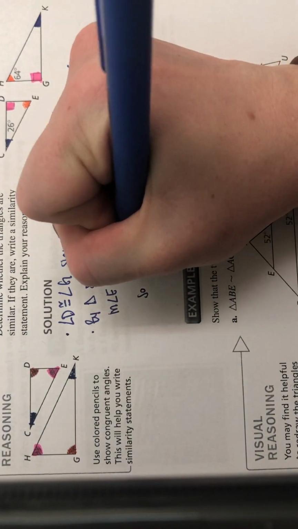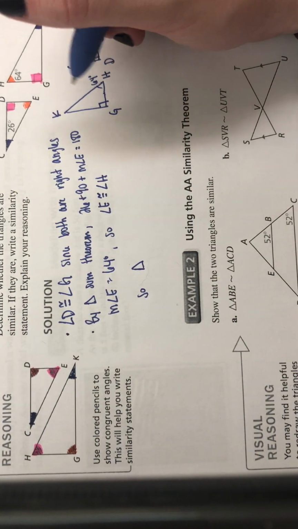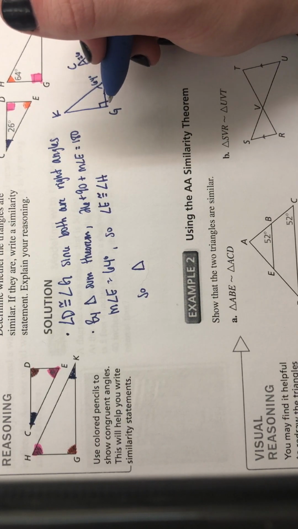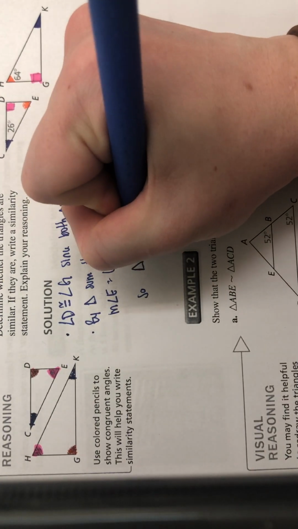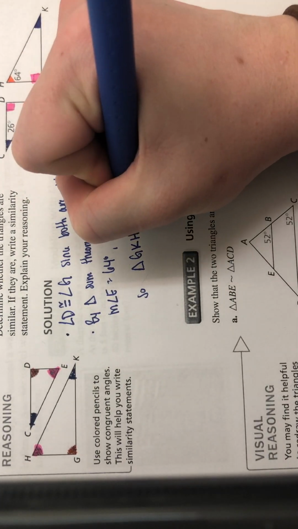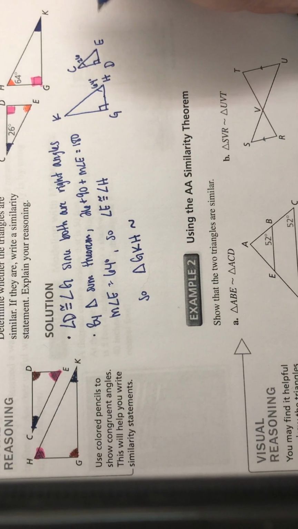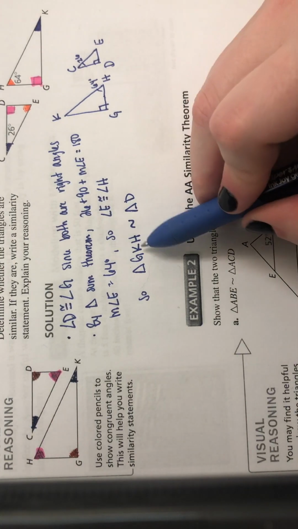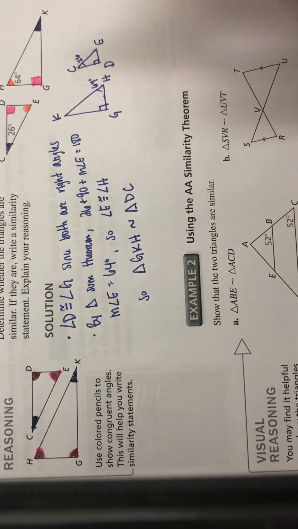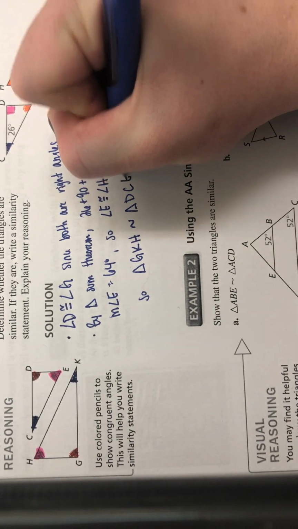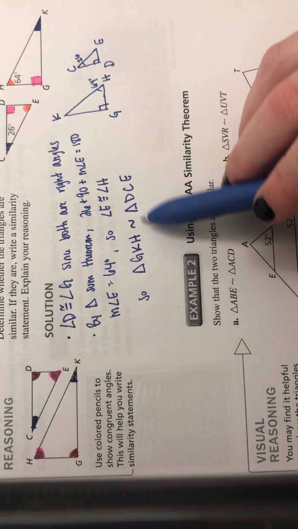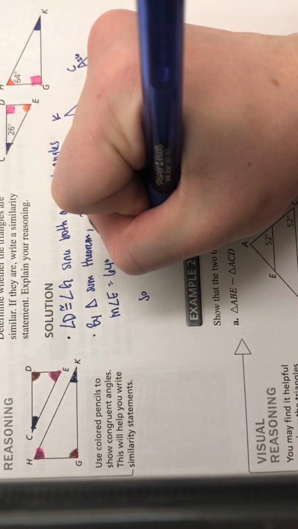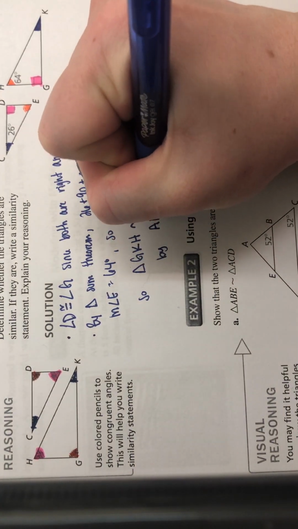Be careful of the order that you go in here. Remember, it matters. So I'm going to go G, K, H. It's okay if you picked a different order, you just need to be careful of how you write the order of your second one. G goes with D, K goes with C, and H goes with E. So in all, triangle GKH is similar to triangle DCE by angle-angle.